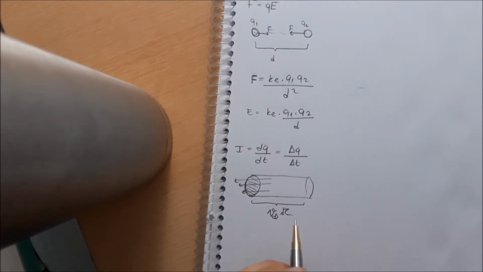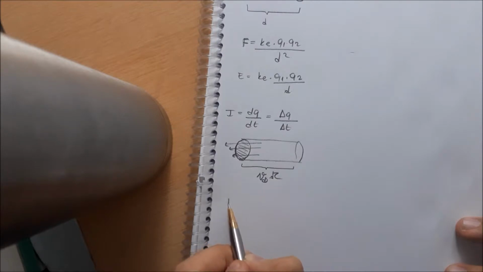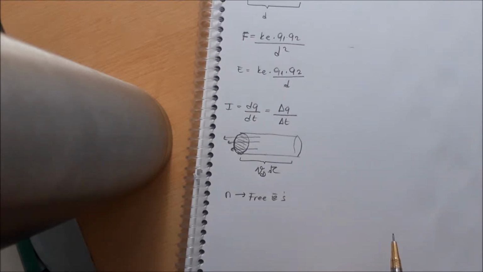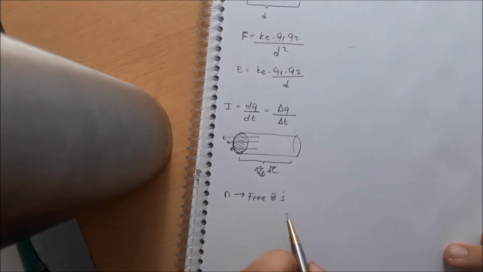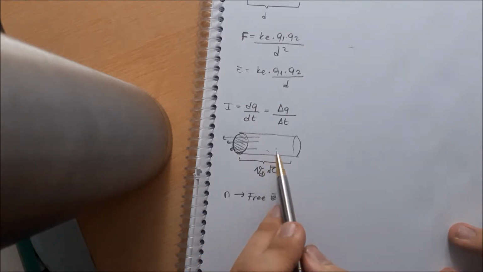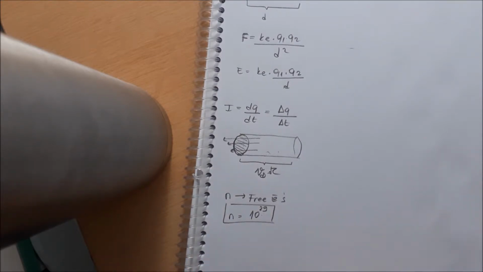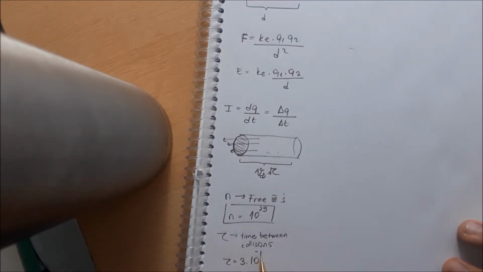We should know some N, which is free electrons per cubic meter. So in our example, we are taking a copper cable, which has N of copper equal to 10 to the 29 free electrons per cubic meter. Okay, this is N, and we have T. This is the time between collisions, and T is equal to 3 times 10 to the minus 14 seconds.